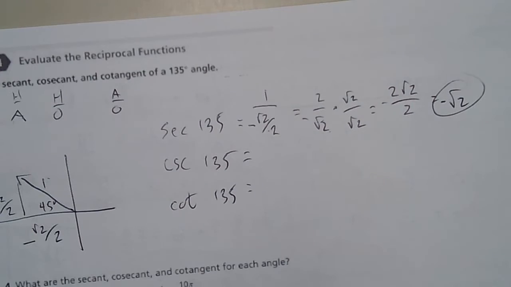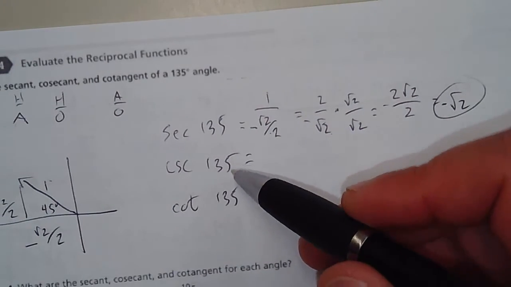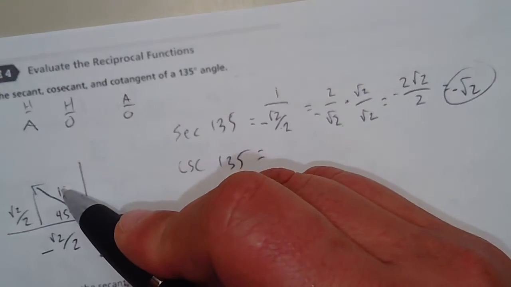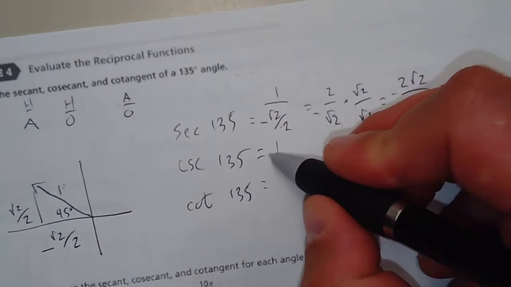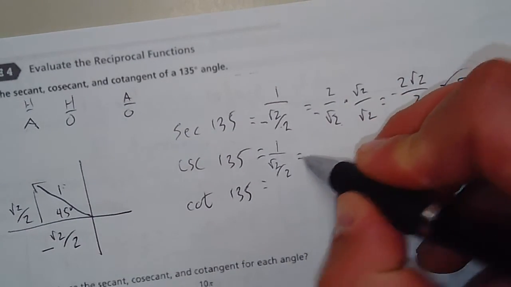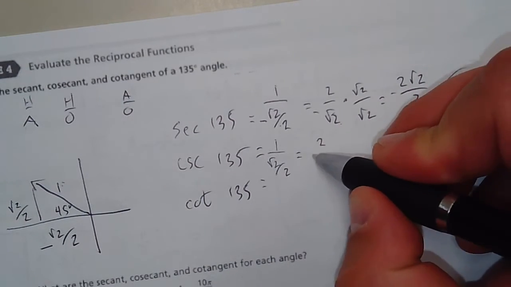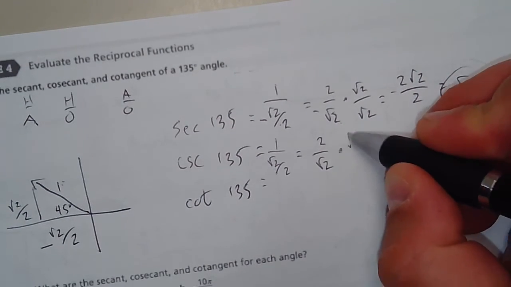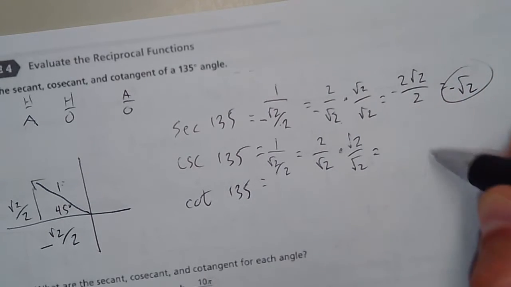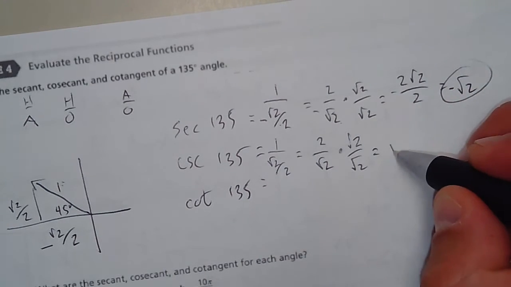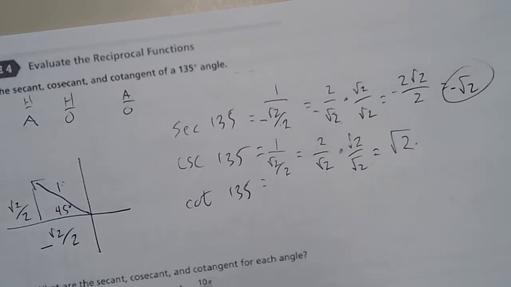Okay? My bad there. Cosecant is the one we technically just did, which is hypotenuse over opposite. And you're going to notice this is the same exact thing. It's just going to be positive. So the thought process would be the same. That's going to invert this to 2 over root 2. We'd rationalize the denominator, which is going to, again, just be root 2. Positive in this case, negative in that case.